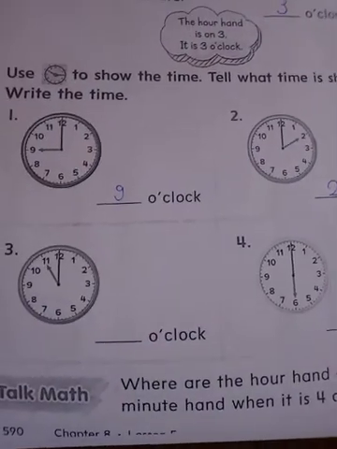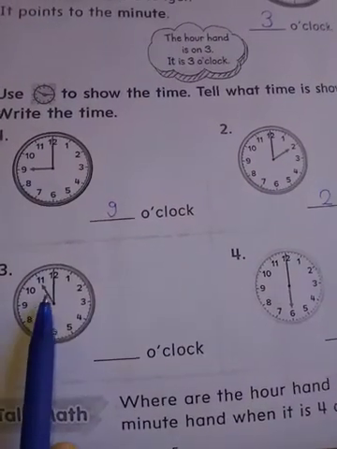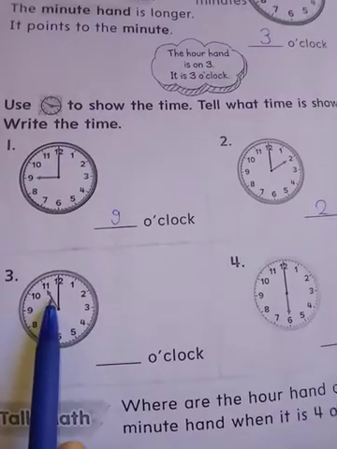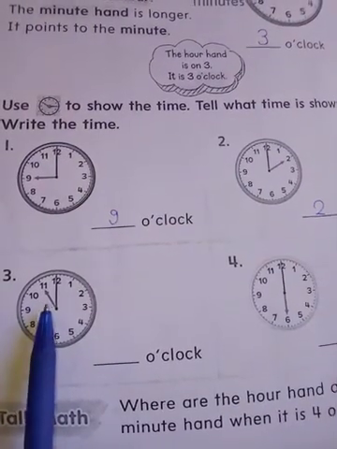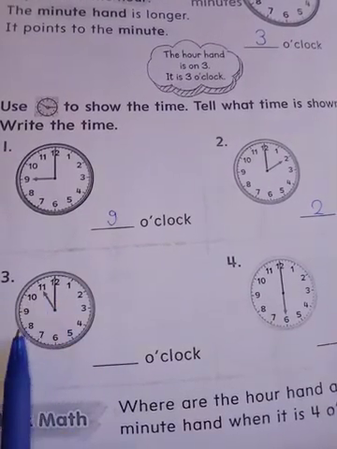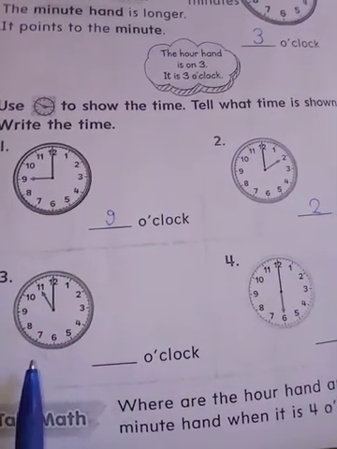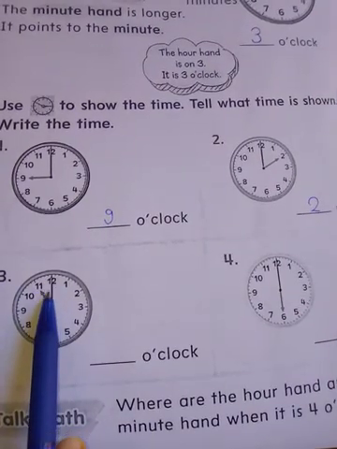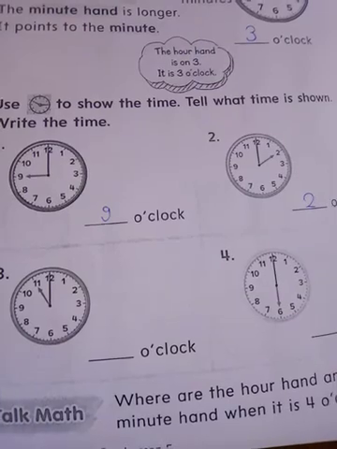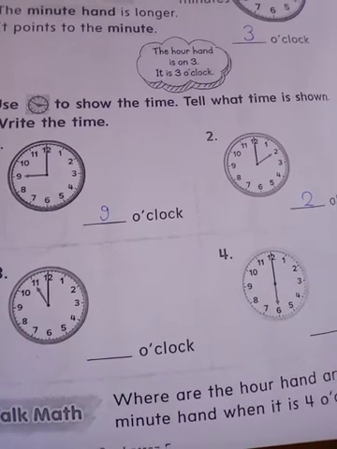Okay, number 3. The hour hand, the short one, points at 11, and the minute hand points at 12. So the clock will be 11 o'clock.